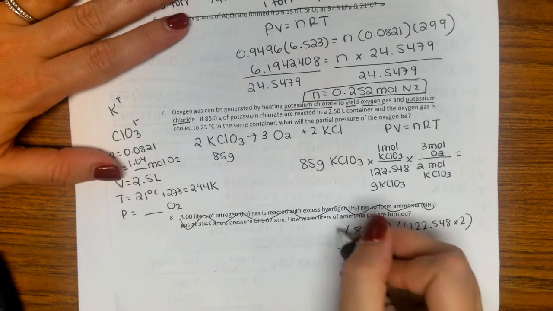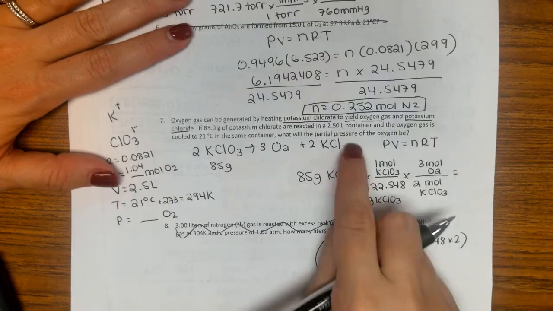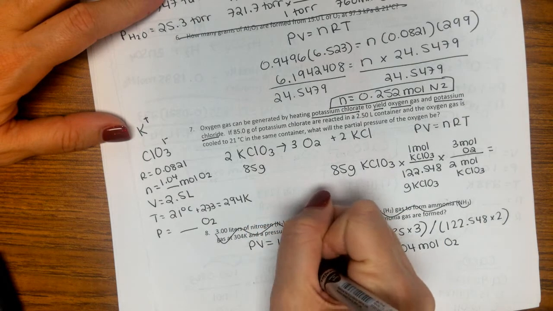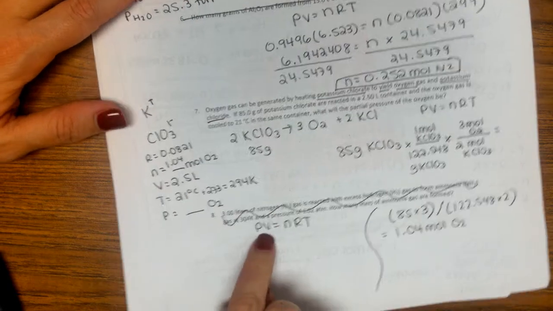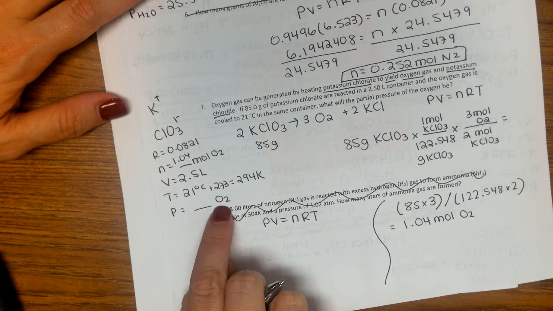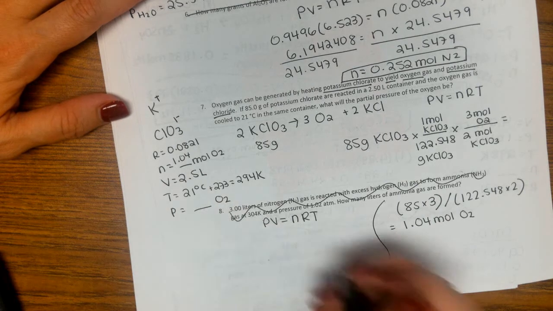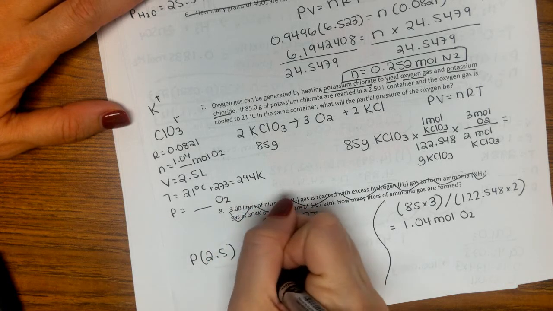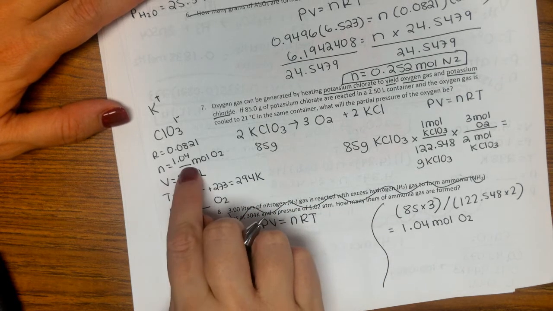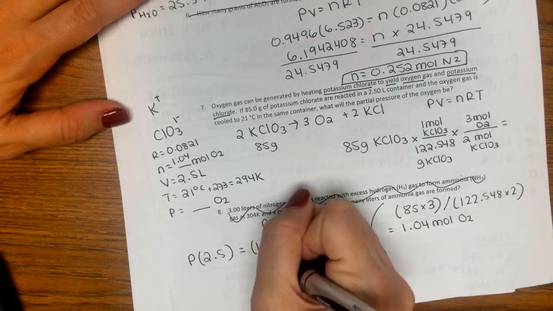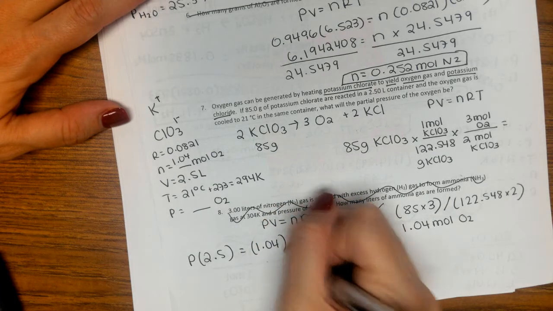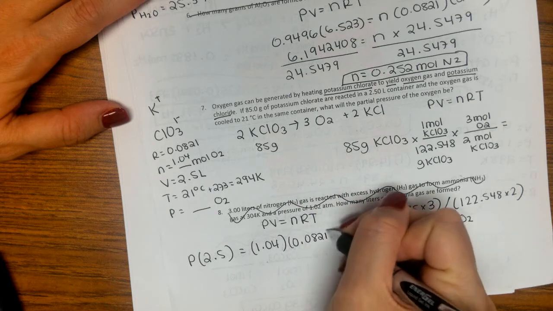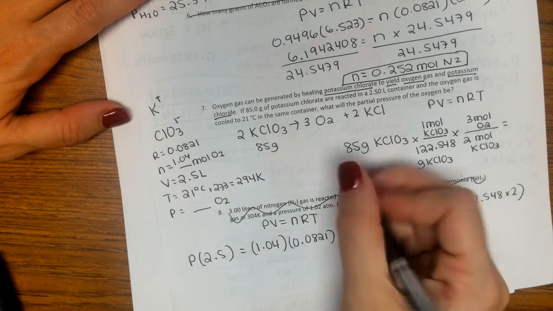Now let's come back up to the top. What was I even looking for? I was trying to find the pressure of oxygen. I know I'm going to have to use my ideal gas law. PV equals nRT. Pressure I'm looking for. Volume, 2.5 liters. So P times 2.5 equals N. I now know N. I just solved for it. 1.04 moles of oxygen. My R. And my temperature, which was 294.